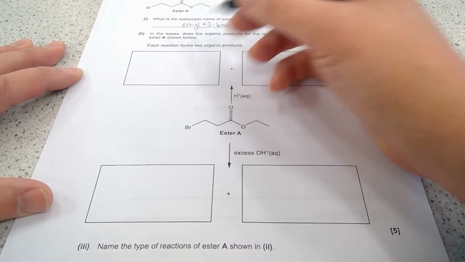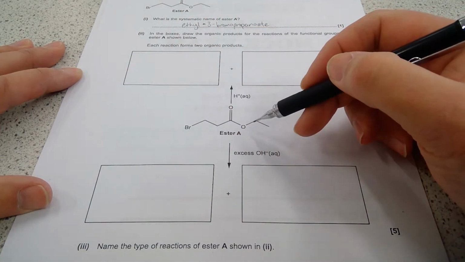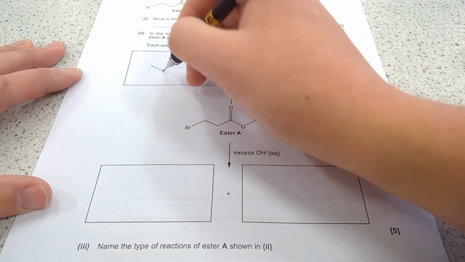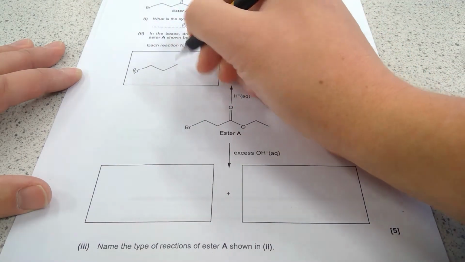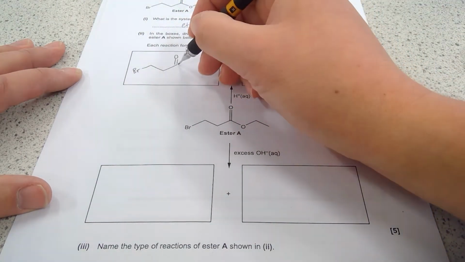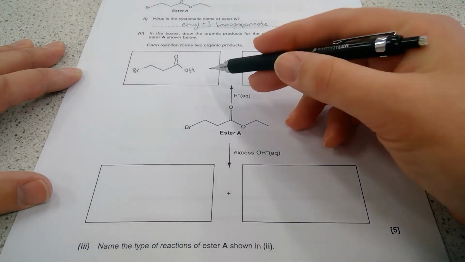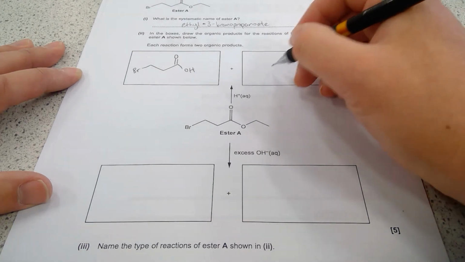All right, so this one's quite straightforward. Don't worry about trying to change the structure. You've got, in skeletal formula, 3 carbons, keep it exactly the same. So 1, 2, 3, we've got the bromine on the end there. We've got double bond O, and then OH will be put back on to give us our carboxylic acid, and the other side then is going to be my alcohol.